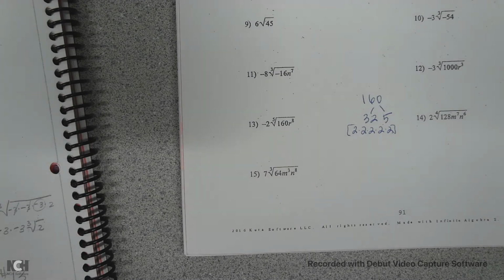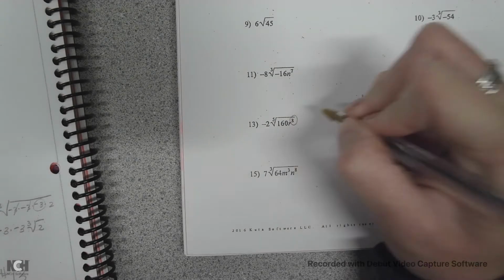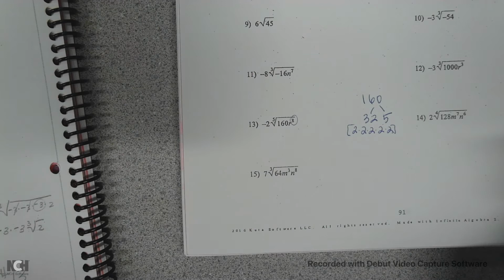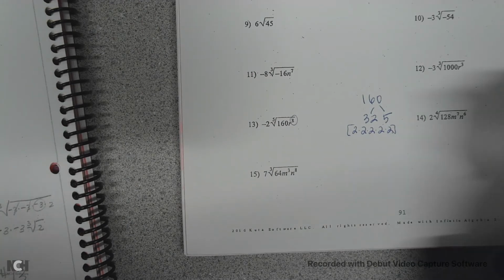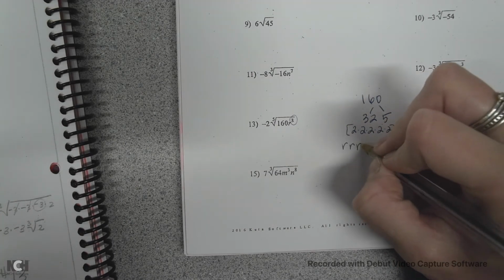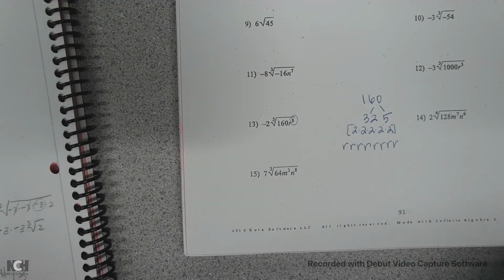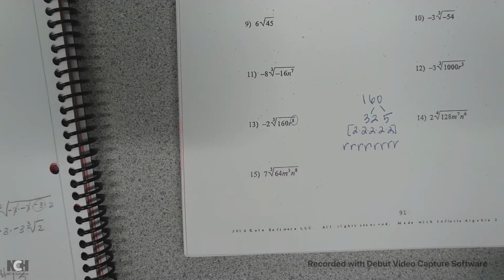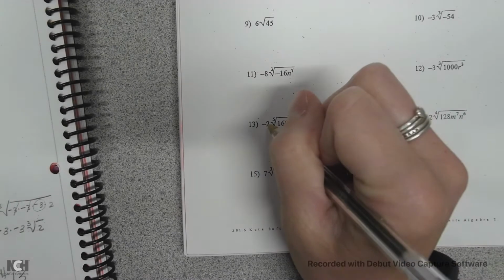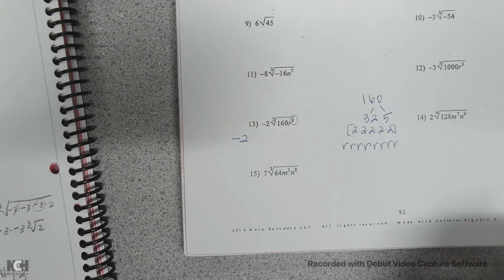Okay, now with the r's, remember the exponent is a counter and it's telling you how many. So we don't really have to make a factor tree. You can just know that there's 1, 2, 3, 4, 5, 6, 7, 8. Or you could use subtraction. It's totally fine if you understand what I'm saying. If you don't, that's fine. Okay, this number in the front, he's just going to hang out, -2.